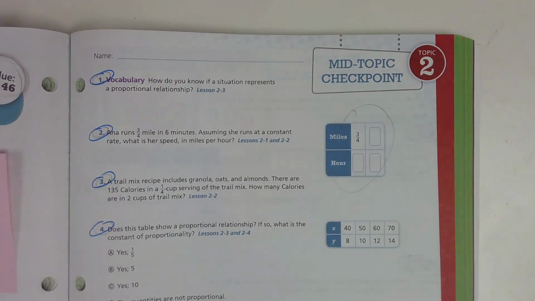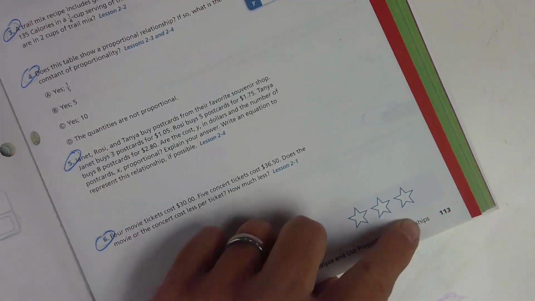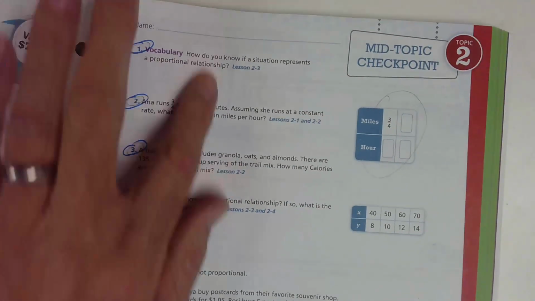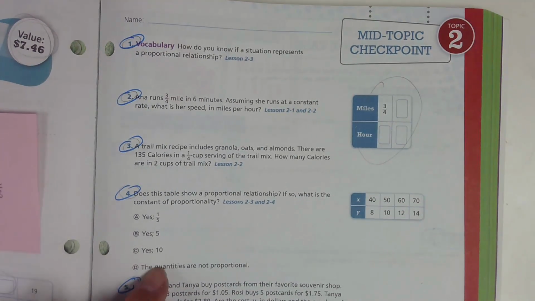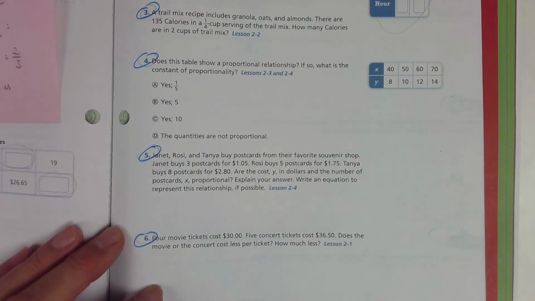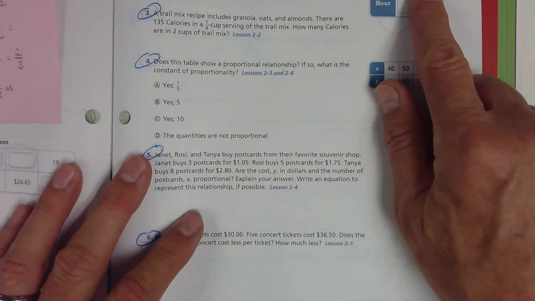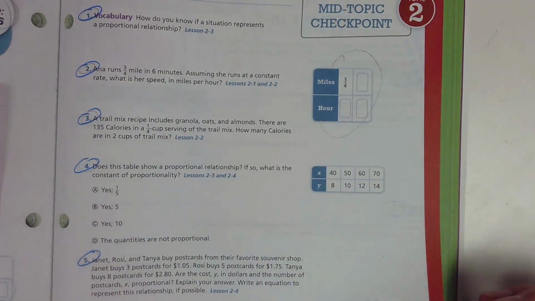All right. Shh. So this is 7th grade. This is on page 113. It's the mid-topic checkpoint. And you can see that I've circled 1, 2, 3, and 4. And then down at the bottom, 5 and 6. Also, there's a chart over here for you to fill out. I want you to fill those out.